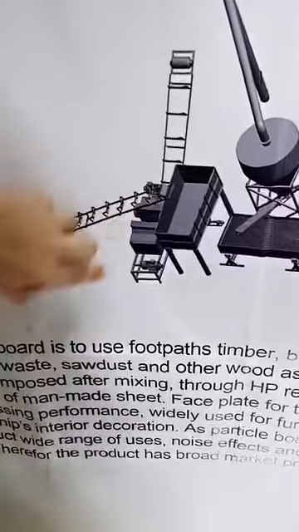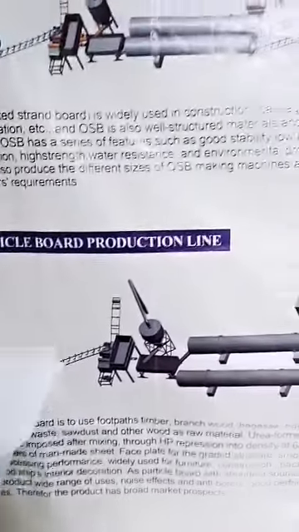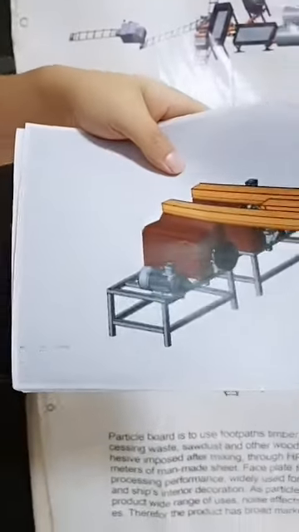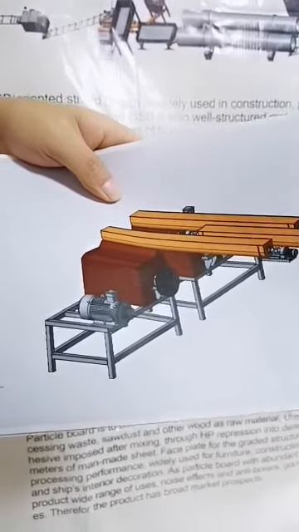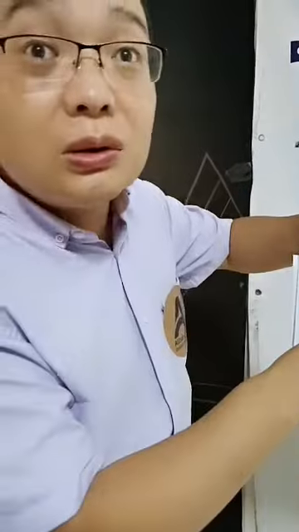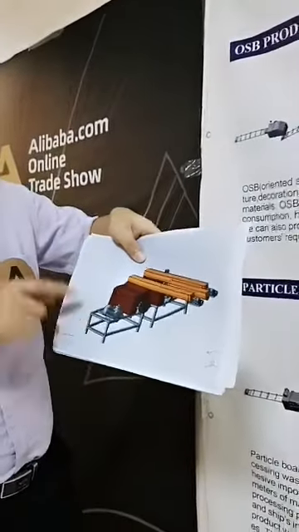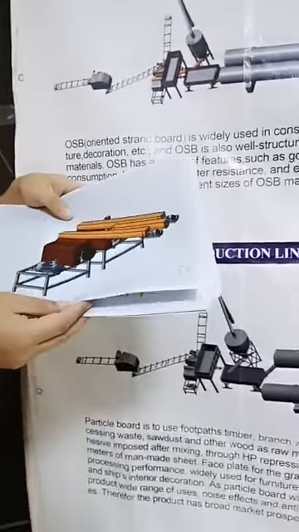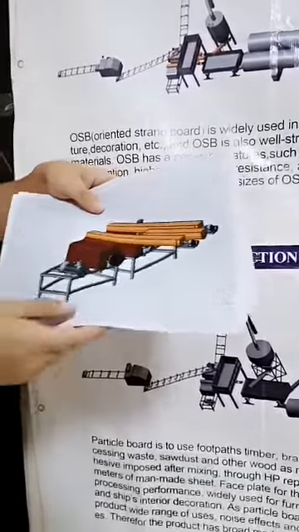Then this we call the pulverizer. Somebody also calls it a grinder. The main function is to make the small pieces of wood into particles, even smaller, very small, like this. Maybe that's why we call it particle board. But for chipboard, there will not be a pulverizer or grinder, there will be a ring flaker. The ring flaker makes the chips smaller and thin. This is for chipboard. So that's also the key difference between particleboard and chipboard.